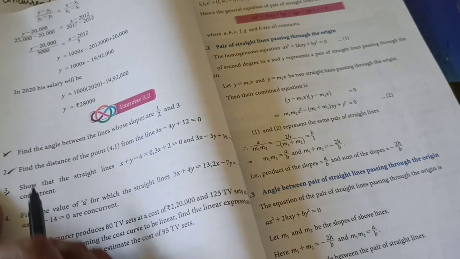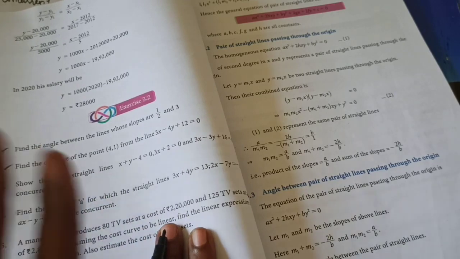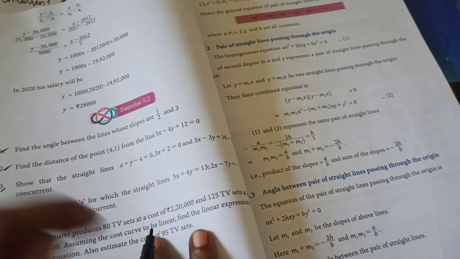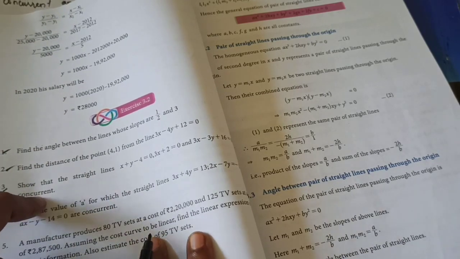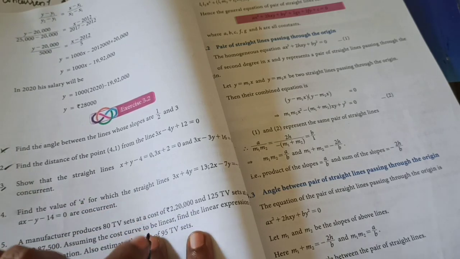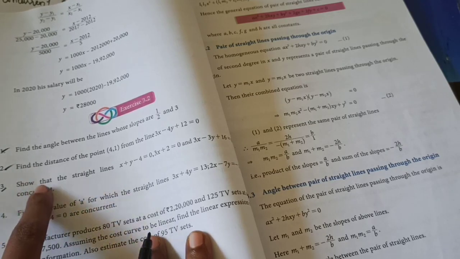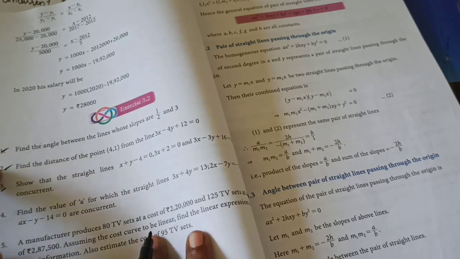Then third problem, now we have completed. Show that the straight lines are concurrent. In this question, they have not asked the concurrent point. If they asked for the concurrency point, we need to find it. In this problem, they have not asked, so there is no need to find the concurrency point. Simply determinant value is equal to 0. If we prove that alone, that's enough. So 3 problems are your homework. Again I am repeating, students, exercise 3.2 problem numbers 1, 2, 3 are homework, very easy, you must do.